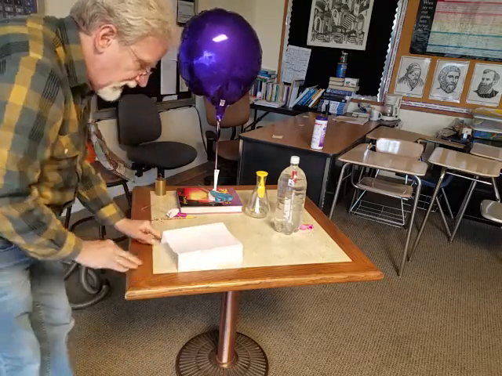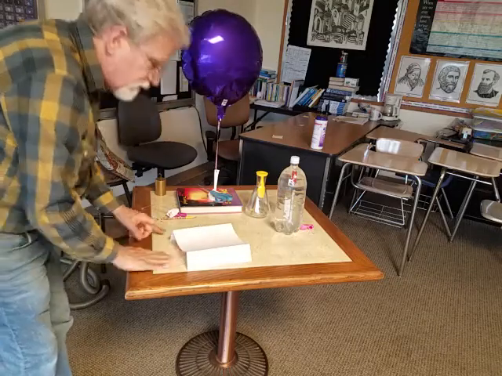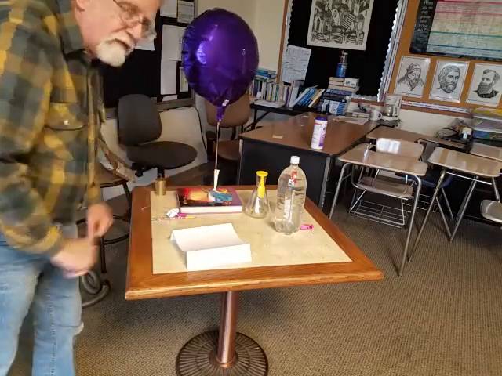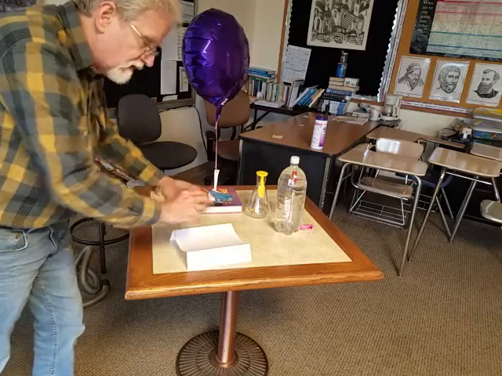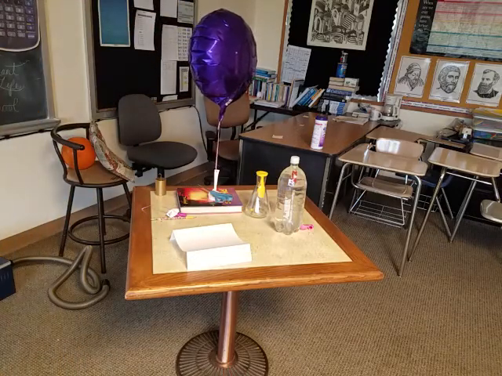Because the moving air going under here is lower pressure than the normal air on the outside that's not moving, and it gets crushed by the air. Same thing happens in hurricanes.